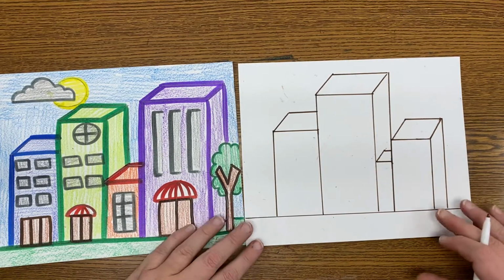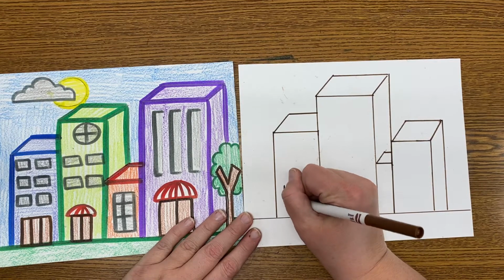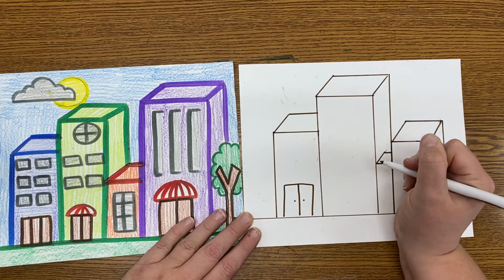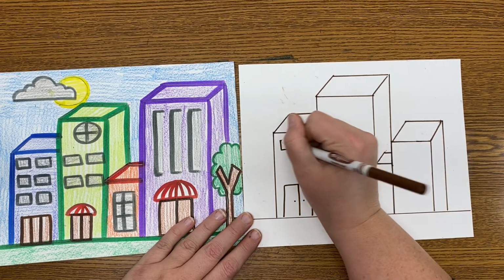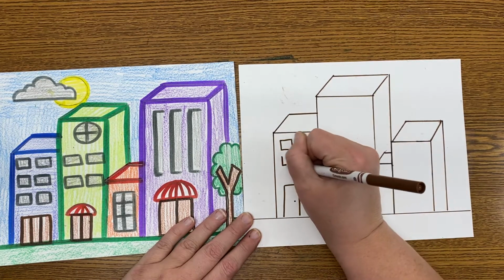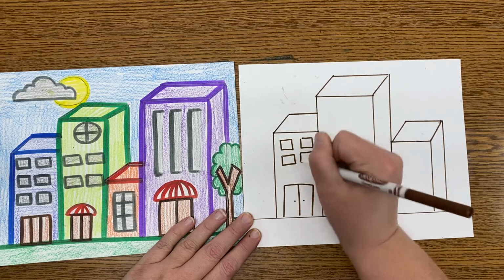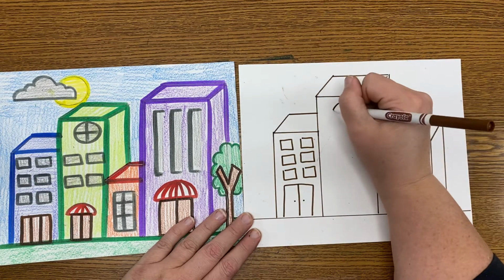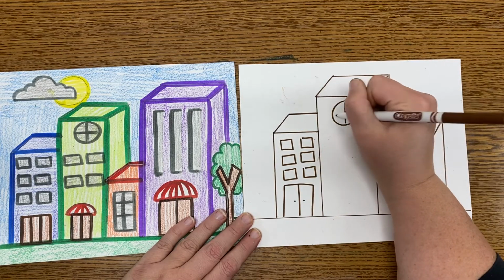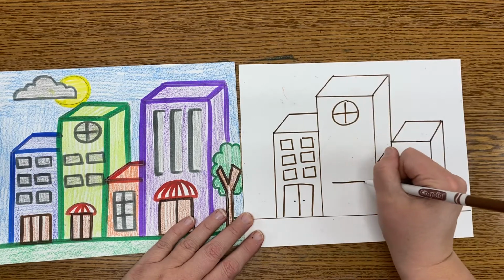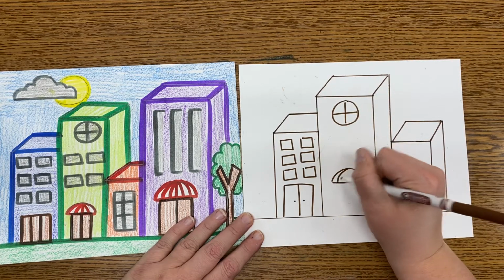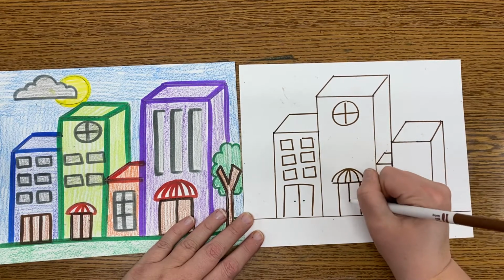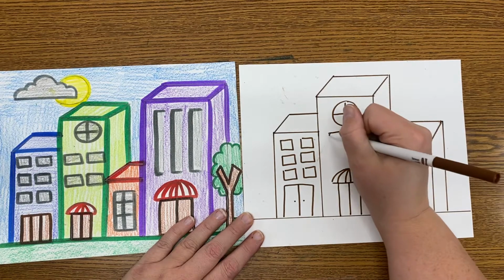Now I get to add some details. Like maybe I want to add a big double door. And you can use your ruler for this if you want to, or you can just freehand it. I cared more about the ruler usage for the buildings themselves. The details can be a little bit more fun. Like you could even make a circle window if you wanted to. You could make a door that has like a fancy awning over it. Like maybe it's a restaurant or maybe a hotel. And then you can draw whatever type of windows you want.